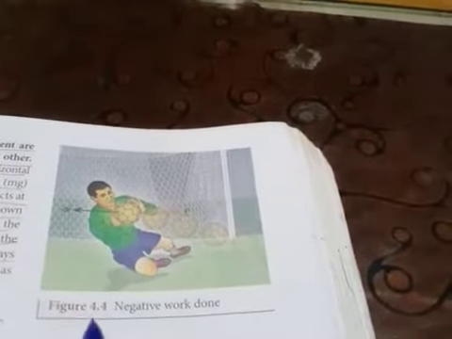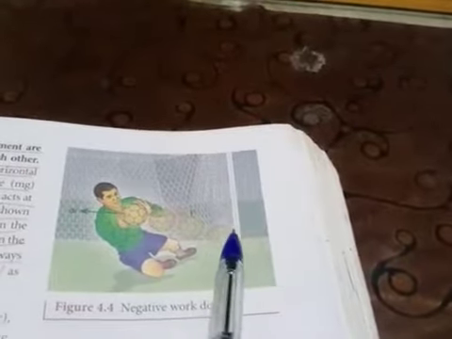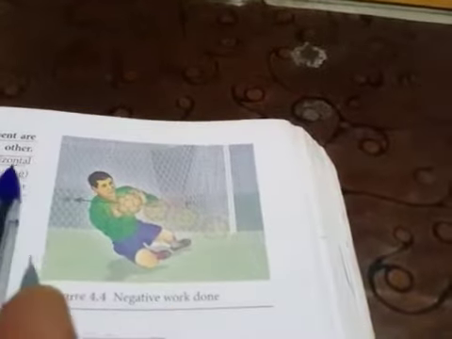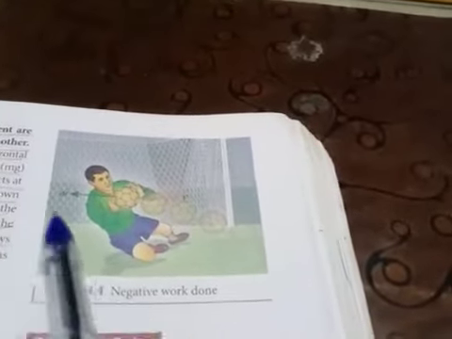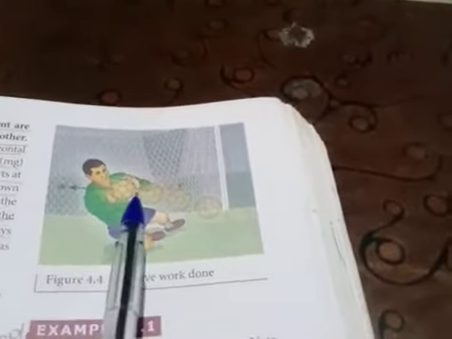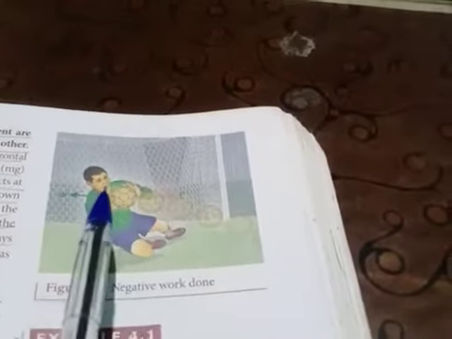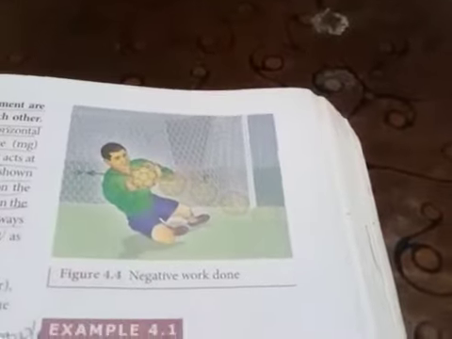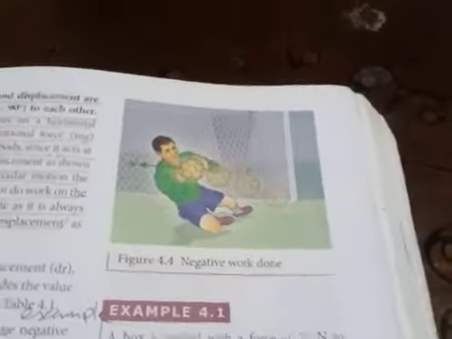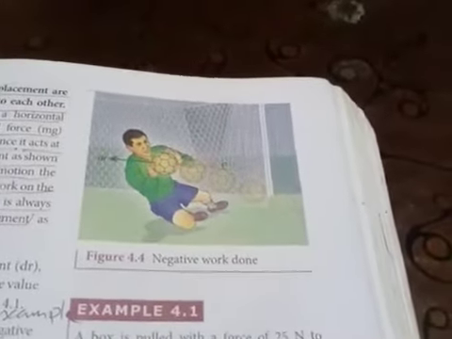During this time, the applied force is in the opposite direction, the backward direction. So we can tell that he does negative work on this ball. We will discuss many more situations for negative work in this unit.